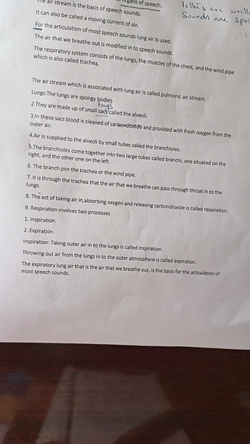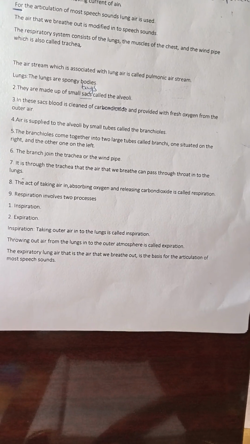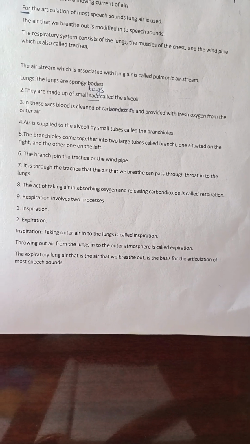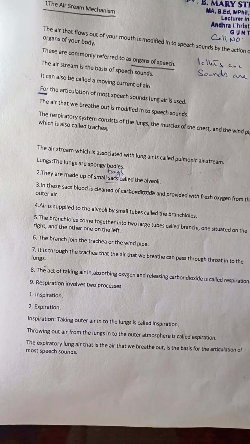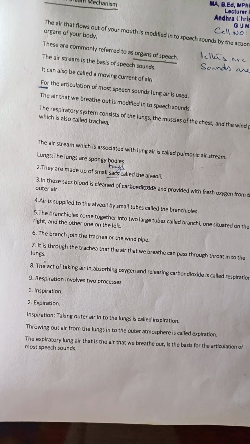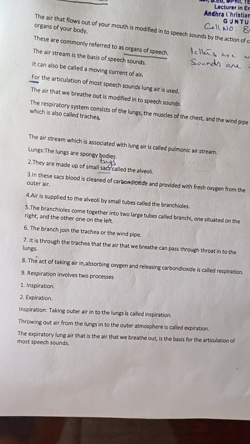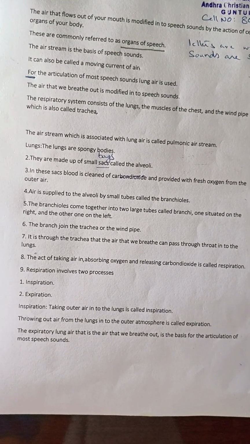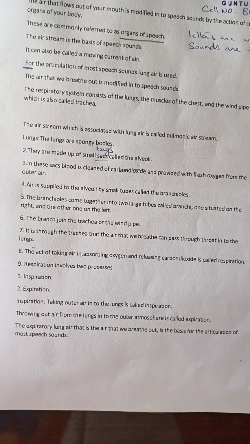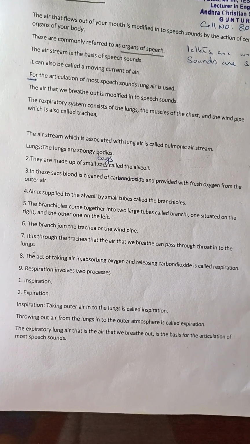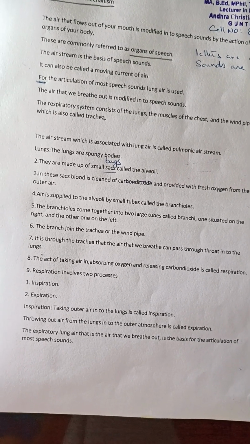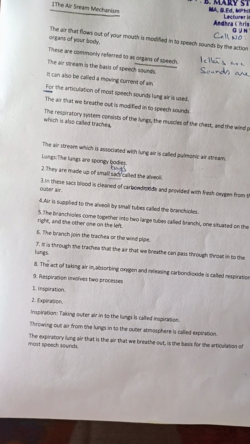What are the lungs? Lungs are spongy bodies. They are made up of small sacs. Sacs means bags. They are made up of small bags called alveoli.